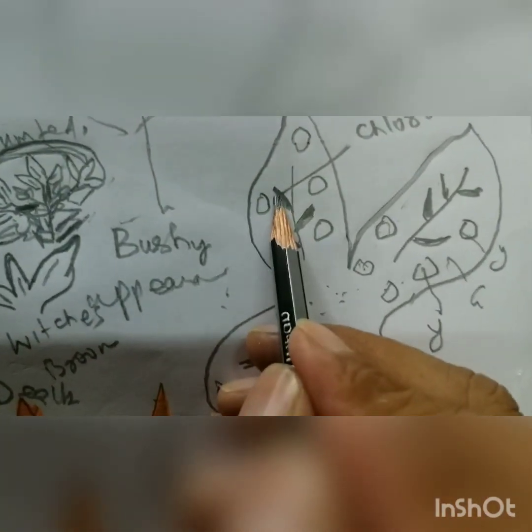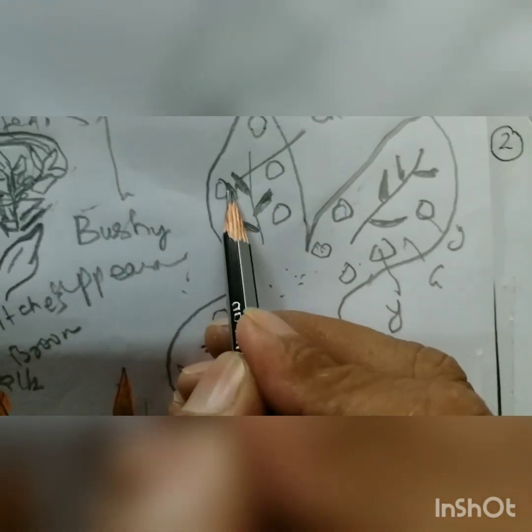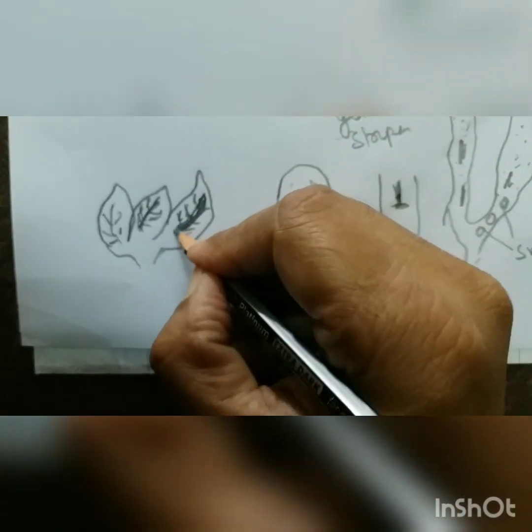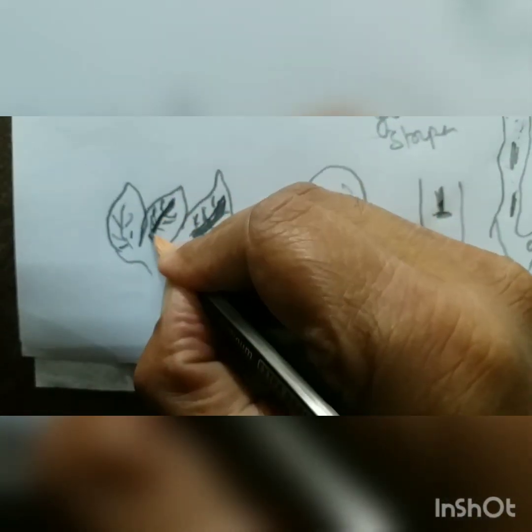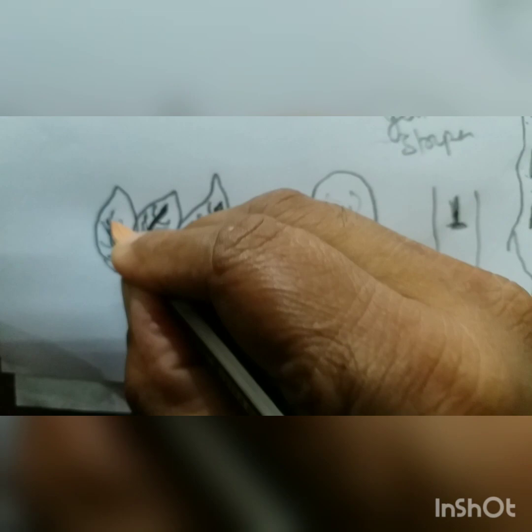Whereas in the case of the stubborn disease, there is darkening of the veins, but here it is a darkening of the midrib.